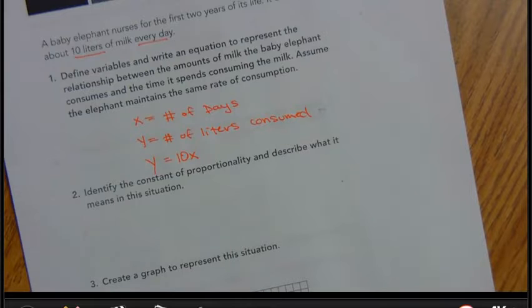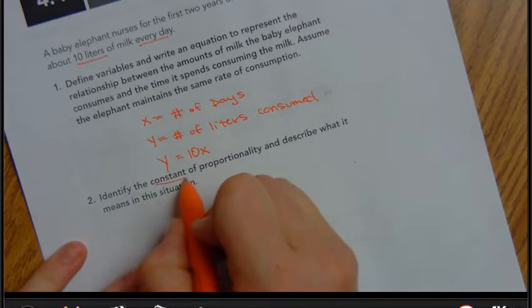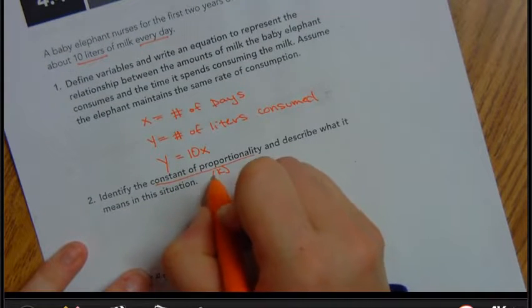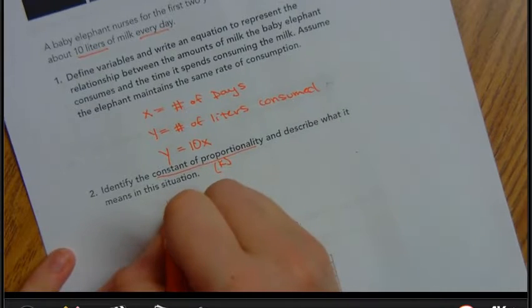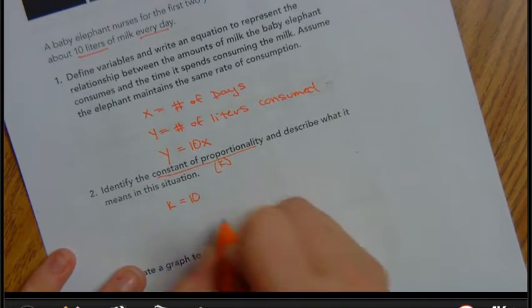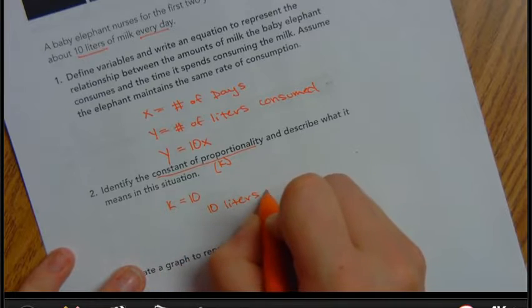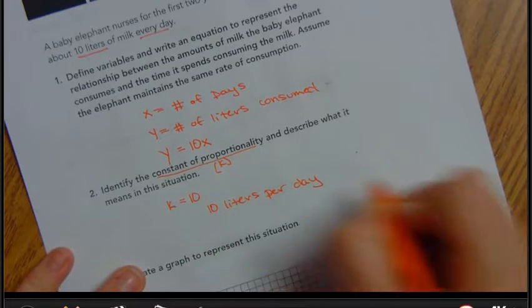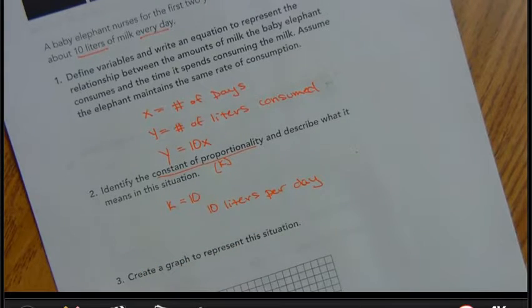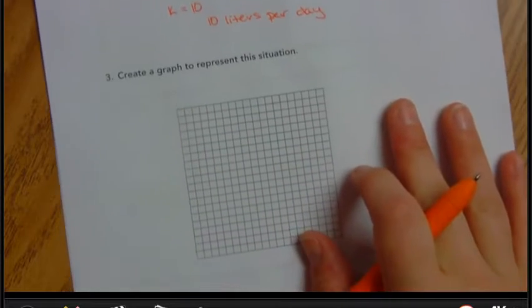All right, identify the constant of proportionality, or my k variable, and describe what it means in my situation. So k is equal to 10, and this means it is 10 liters per day. Okay, 10 liters per day. All right, and then create a graph to represent this situation.